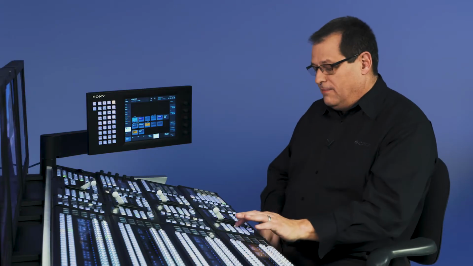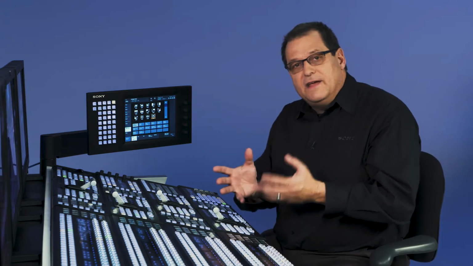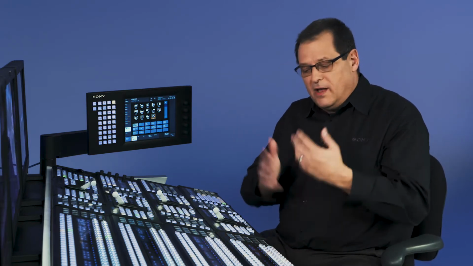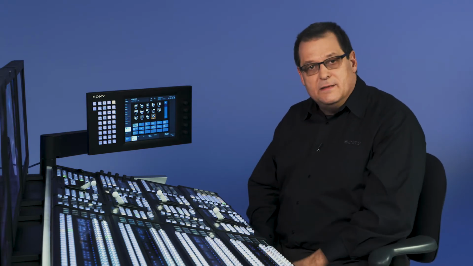DME wipes are very powerful. And in my opinion, they're really an easy way to fancy up the show for young operators, because it's just like doing a mix or a wipe. They're all used to that. You just do it with the DMEs.